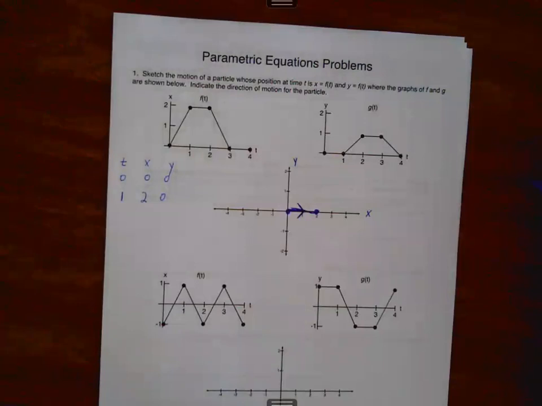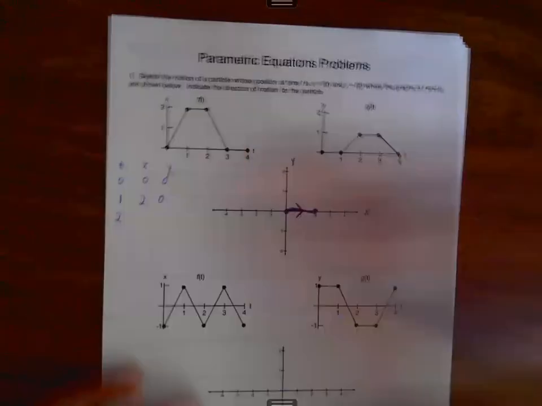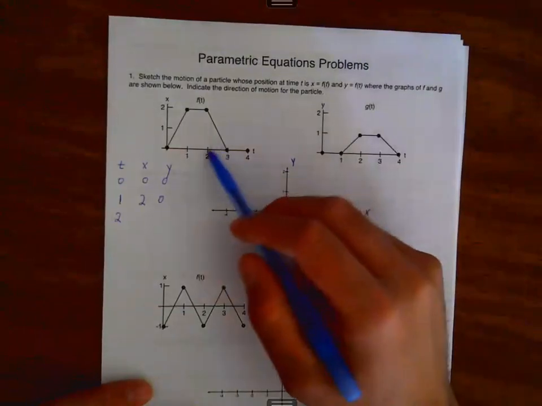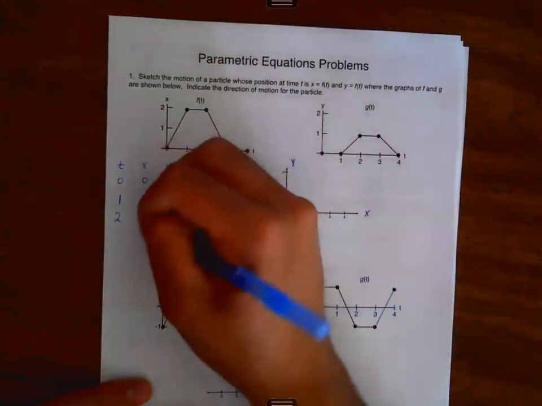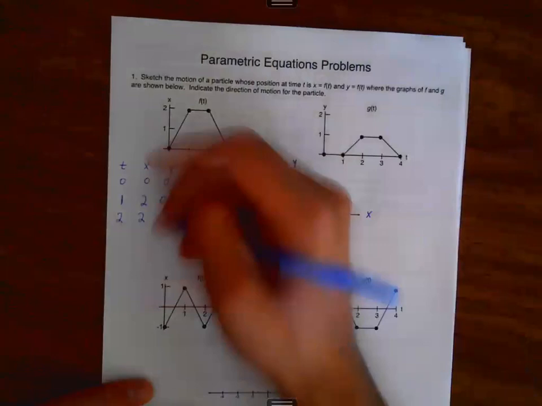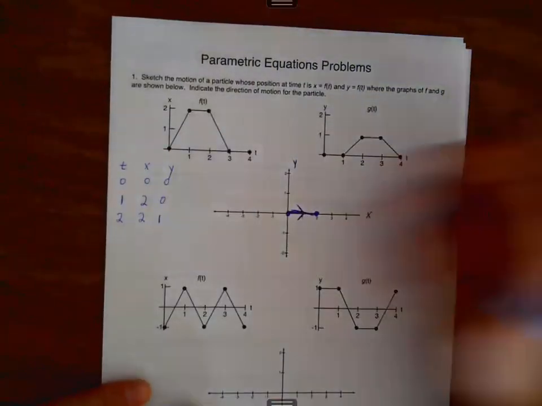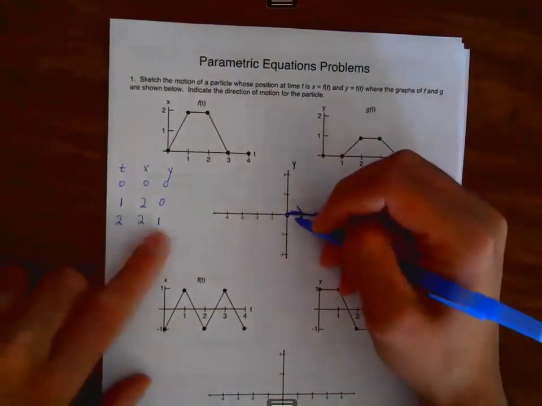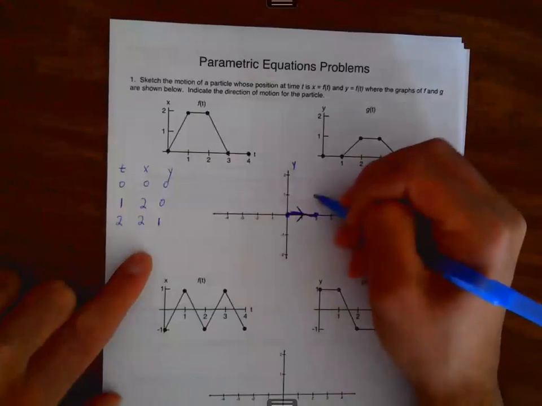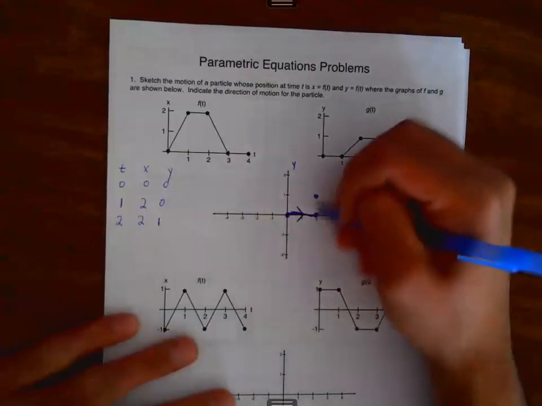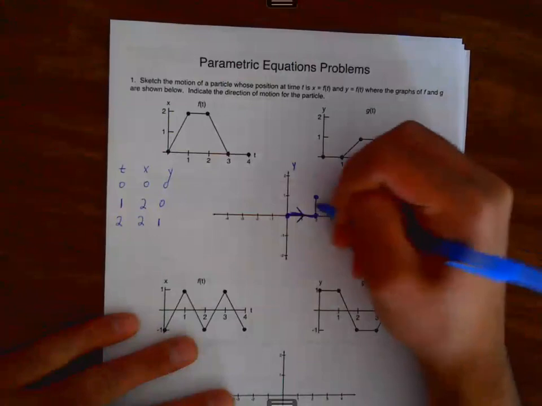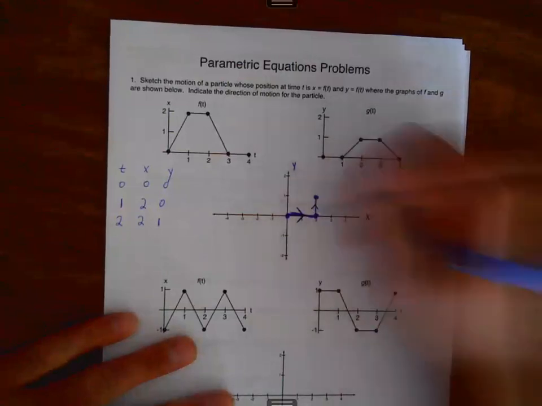All right, and then from 1 second to 2 seconds, we now have to graph the point where t is equal to 2. So t is equal to 2, x is equal to 2, y is equal to 1. So now I have the x and y coordinate 2, 1. That'll be right here. So I'll connect these dots and put an arrow.